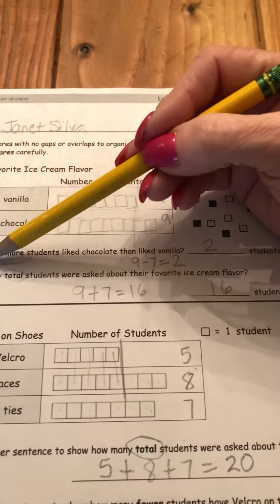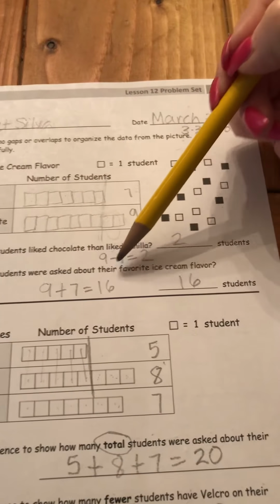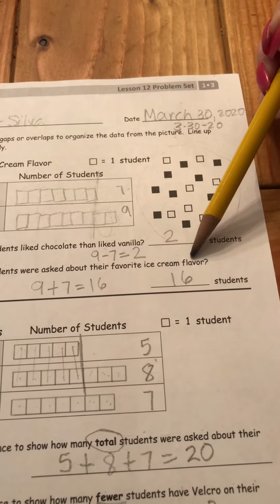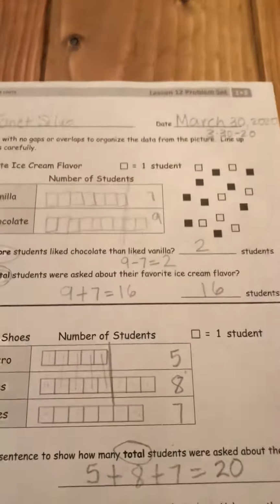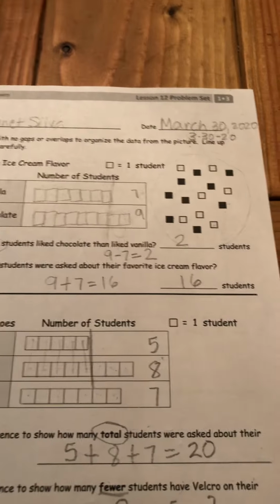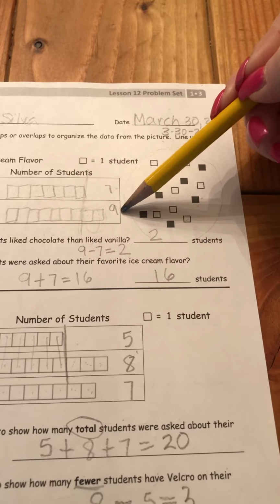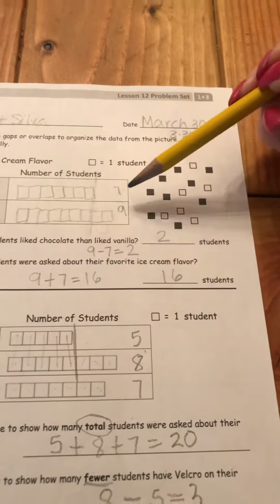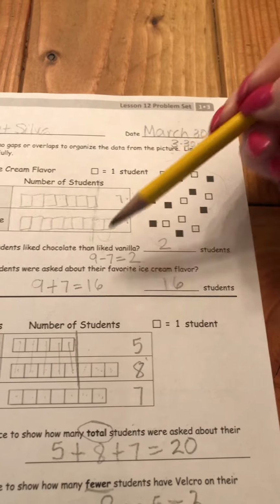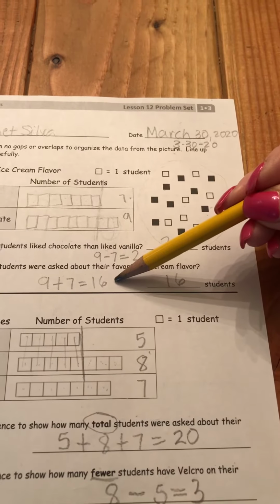The next one says, how many total students were asked about their favorite ice cream flavor? Let's look at the word total. When they ask for total, that means addition. They want the whole group. So I wrote 9 for the chocolate plus 7 for the vanilla equals, and I added those all up, and my answer was 16.